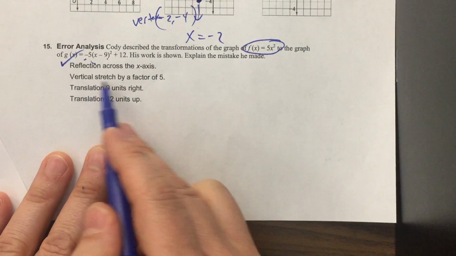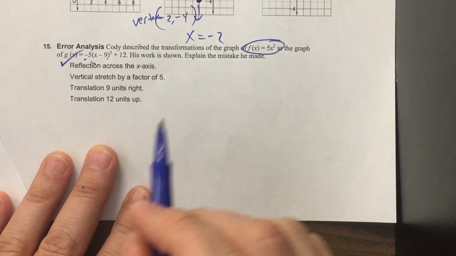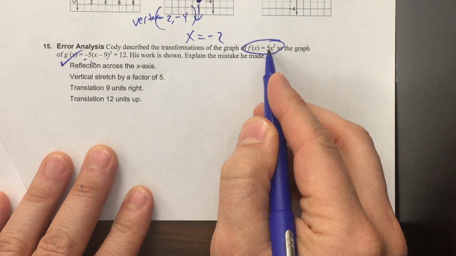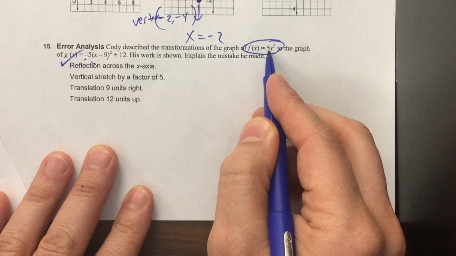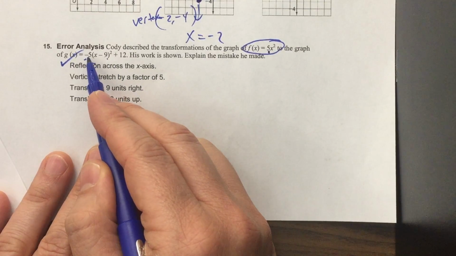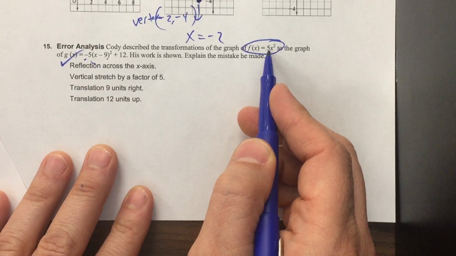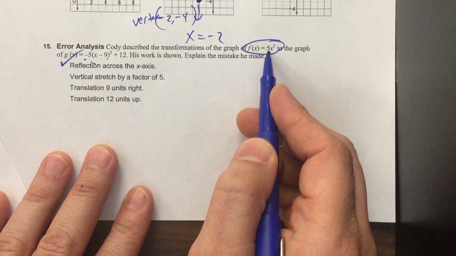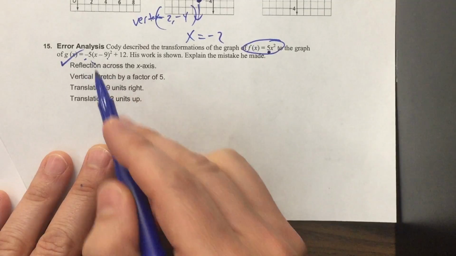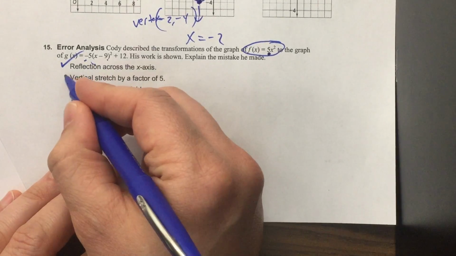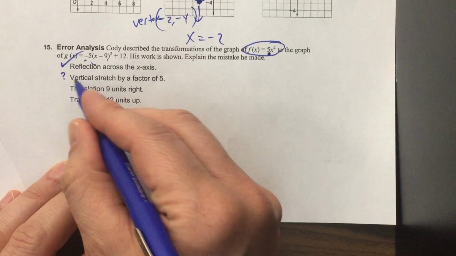Does it have a vertical stretch by a factor of 5? Well, that would be determined by, is there a number in front? Well, there was already a 5 in front. There's still a 5 in front. It didn't actually change. It went from being in parentheses to out of parentheses, but the number didn't change. So this one is iffy. I'm thinking probably not correct.